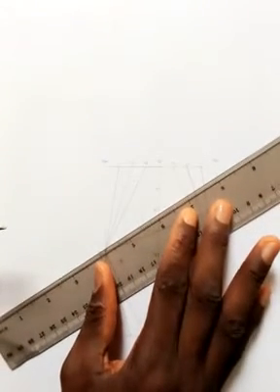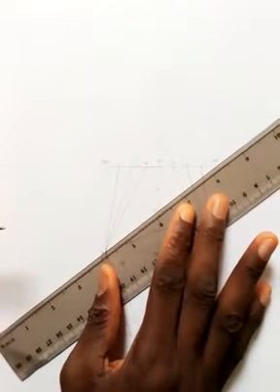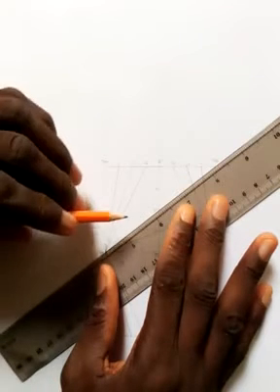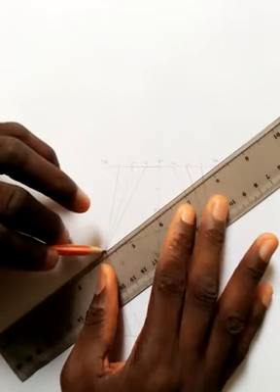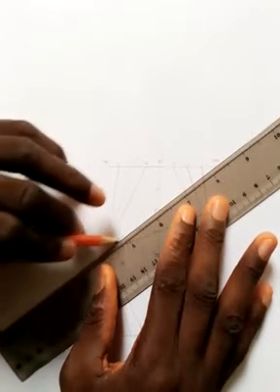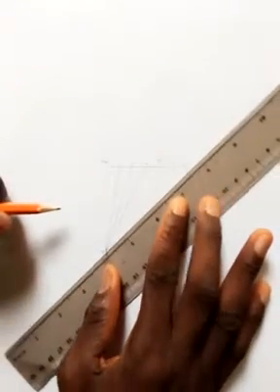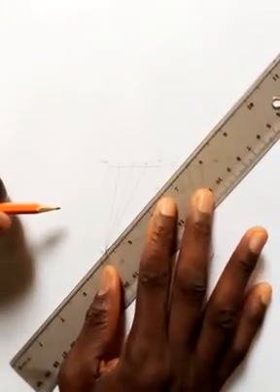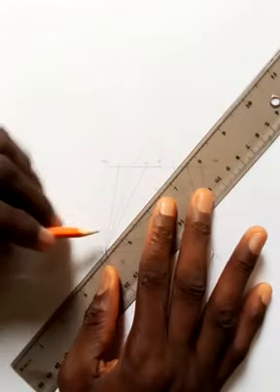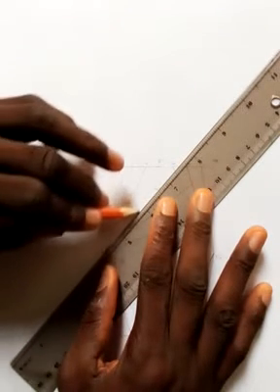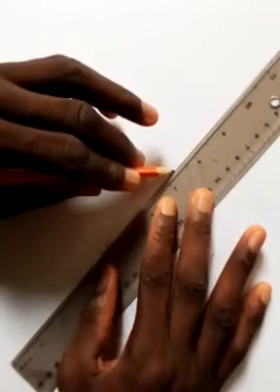Then again, you move it to 2. It goes like this. When it touches point 2, stop it there. Then next, this goes from F passing through point 3. When it touches line 3, stop it there. So this touches at this point.